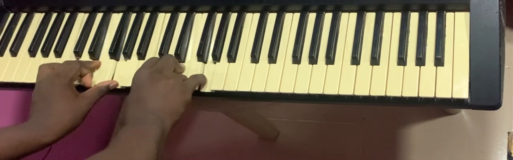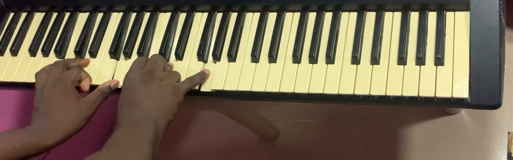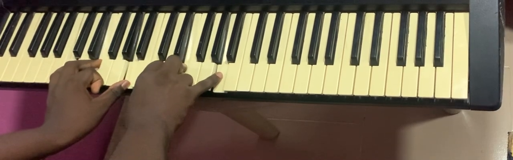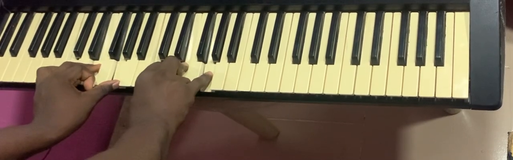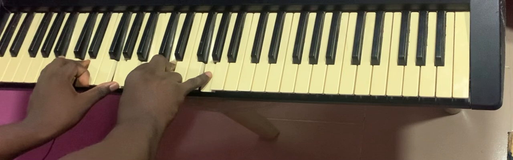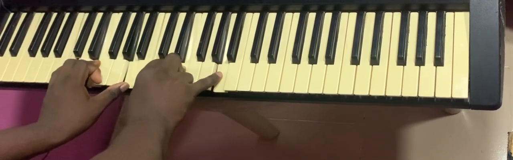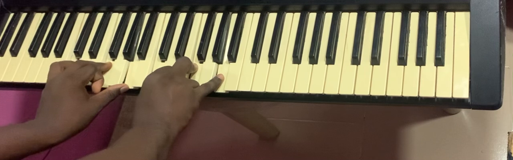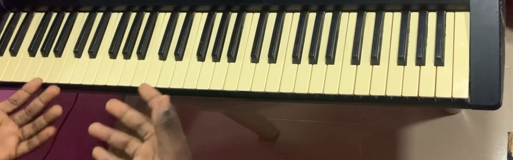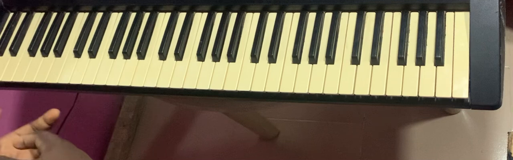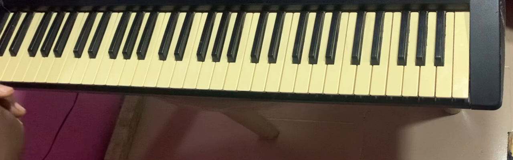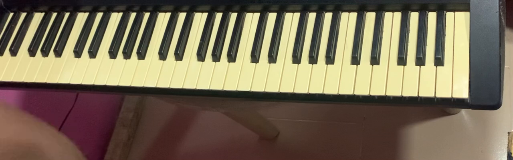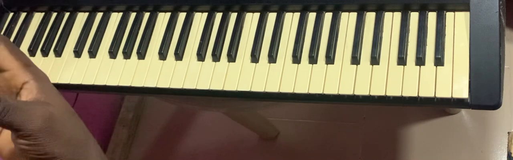So you realize that it is the same thing I played, but this time around I didn't have to move all around to just play that progression. So that is where inversions come in. It is basically rearranging the notes within the chord and changing the starting point of the chord.